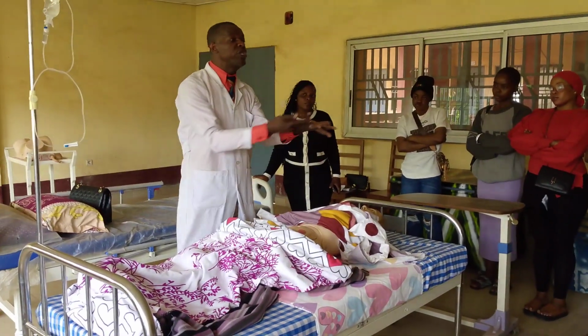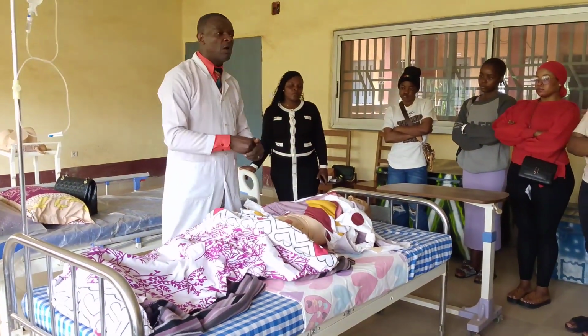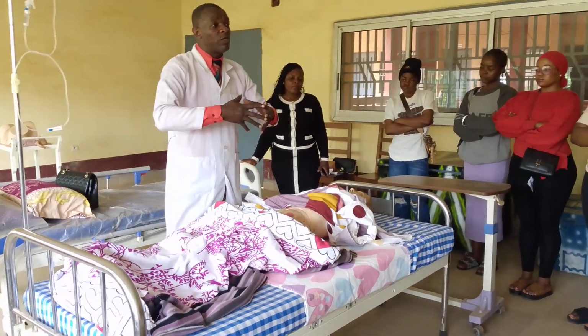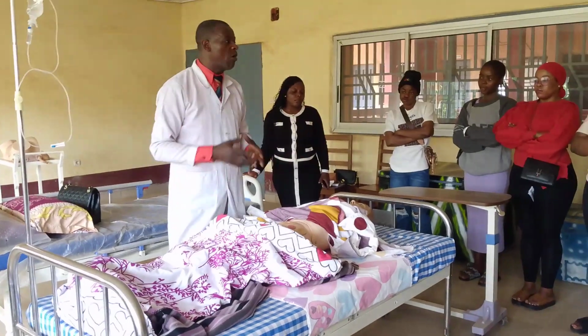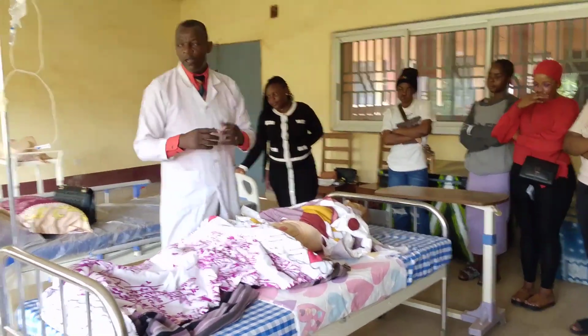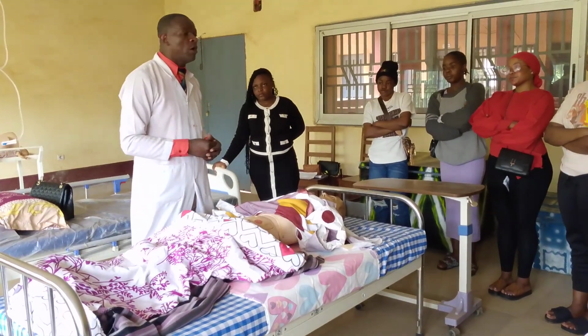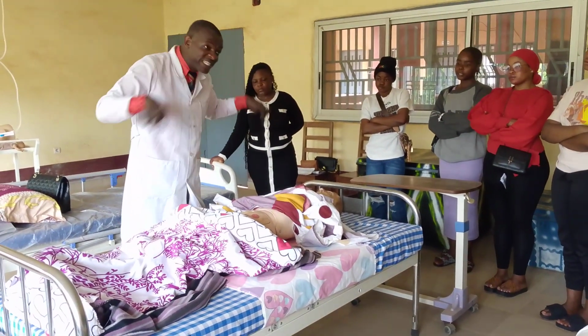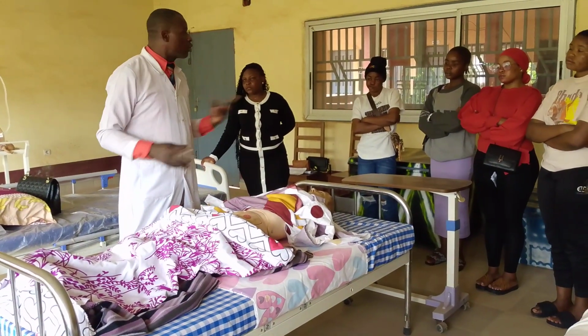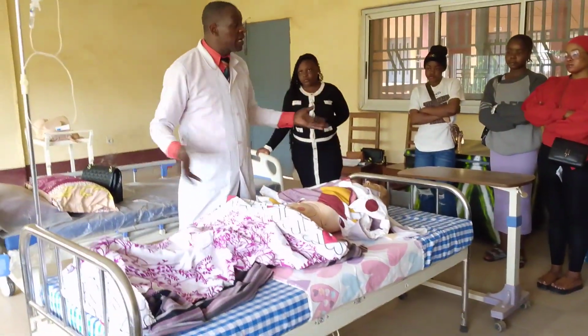Except in the case of twins, like multiple pregnancies, or a baby that is excessively large, what we call macrosomia, or a case of polyhydramnios where there's too much fluid in the womb, or a case of other abnormalities like growths. There could be fibroids in the womb plus pregnancy.